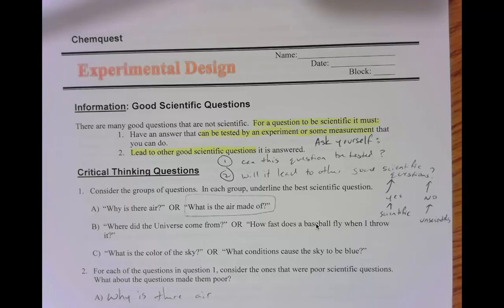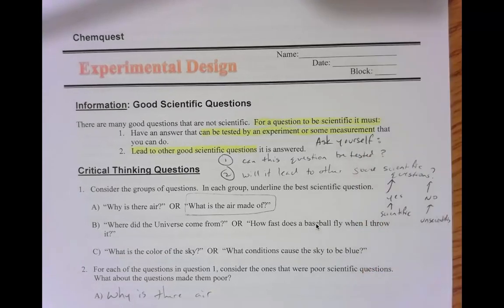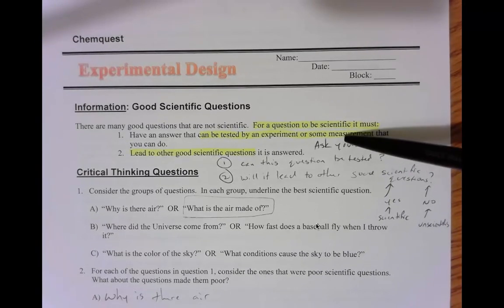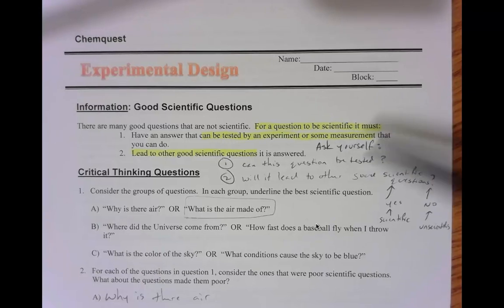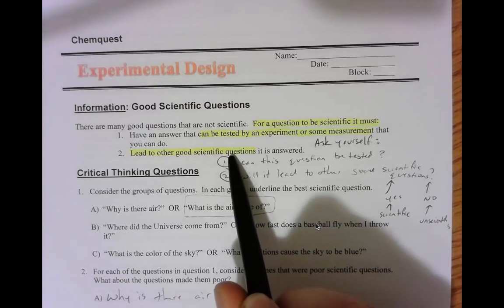So to start, we're going to start looking at some questions. Remember, there's no such thing as a bad question, but there is such a thing as an unscientific one. For a question to be scientific, it must follow two purposes. First, it must be able to be tested by an experiment, or it must be able to be measured. Next, it must lead to other good scientific questions when it's answered.